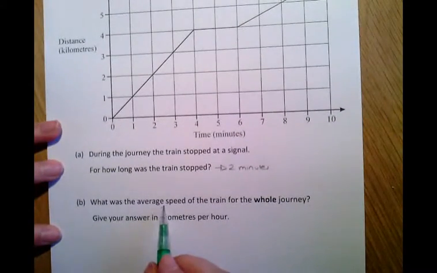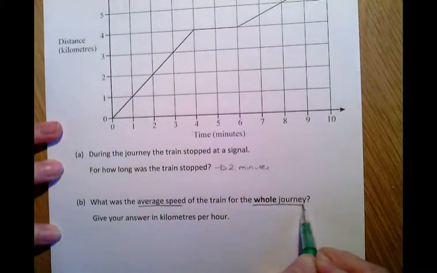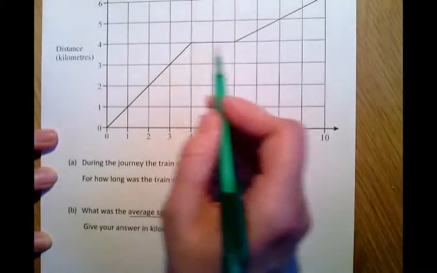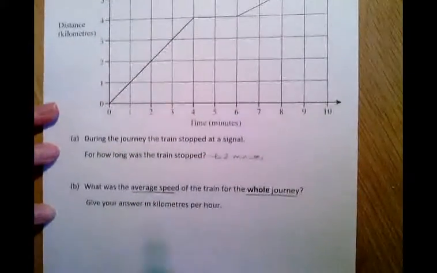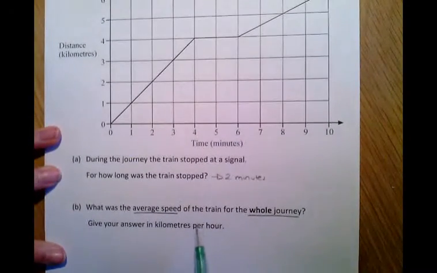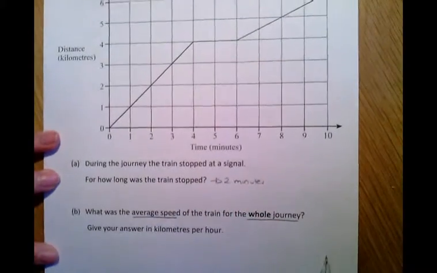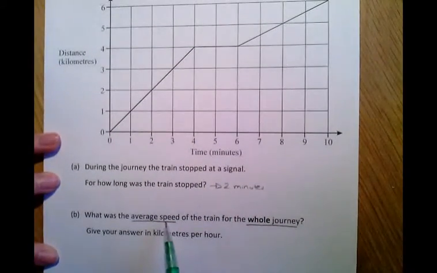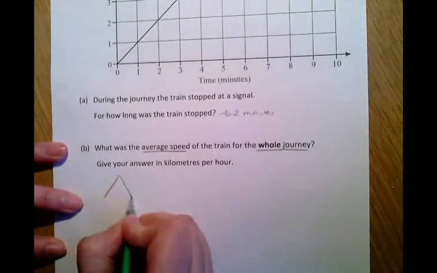Part B, what was the average speed of the train for the whole journey? So the average speed for the whole journey means it's okay for you to include this bit when it stopped, because they just want a rough average speed. Give your answer in kilometres per hour. So the problem here is that this time is in minutes, so we'll work that out when we come to it.